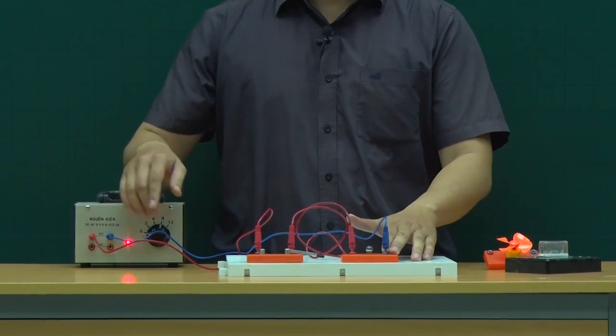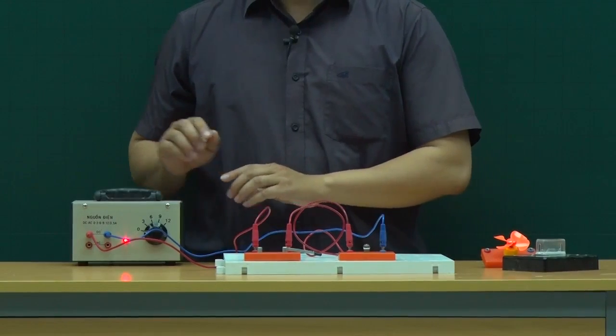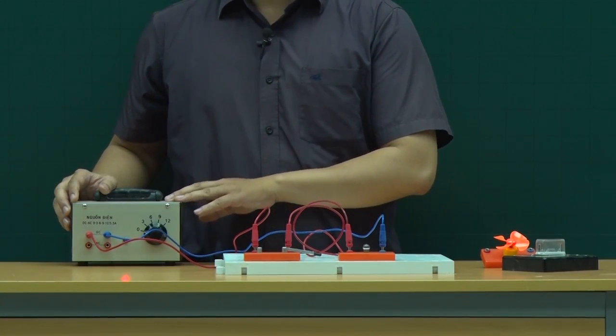Now, I will connect the first conductor, the lamp, to an electrical source, or we can also say the power supply, via the switch K. Let's look in a little more detail at the electric source.